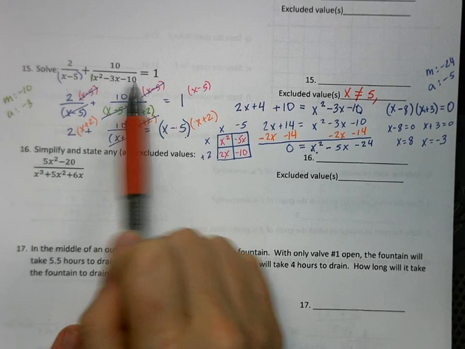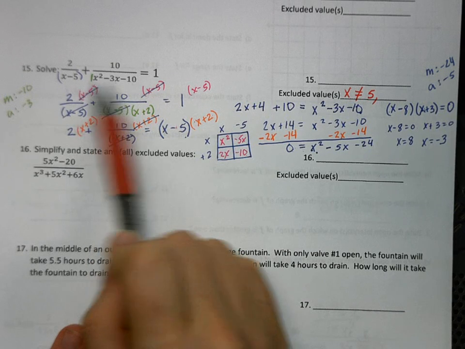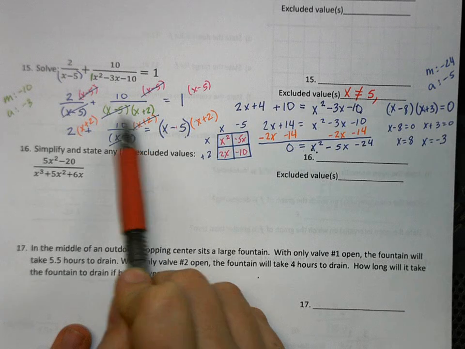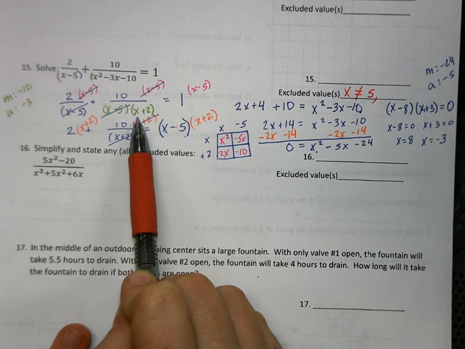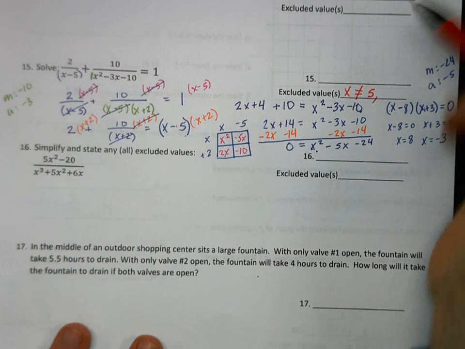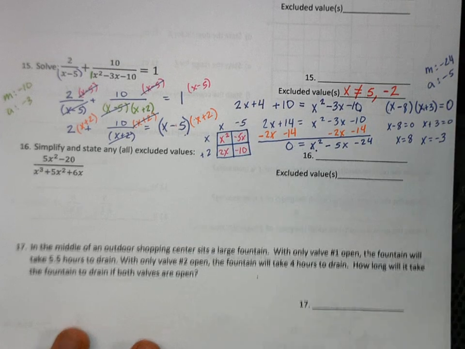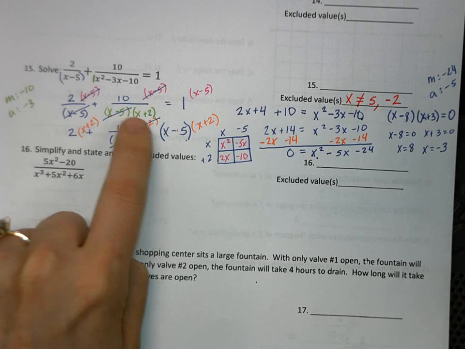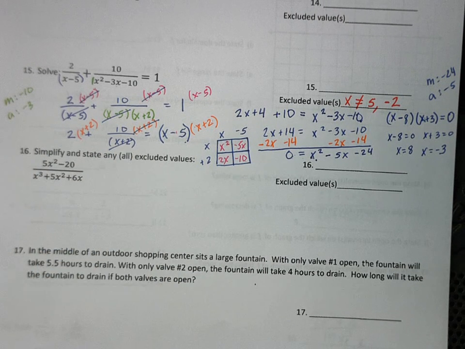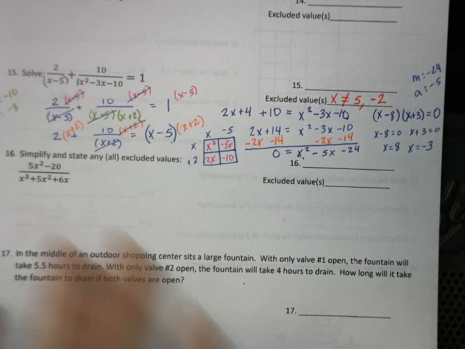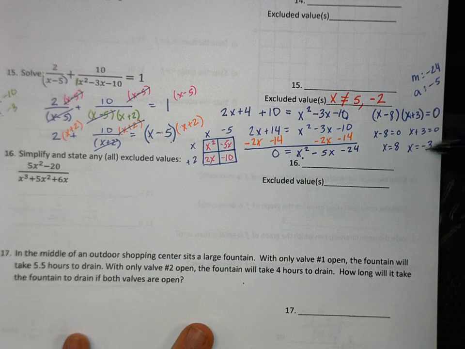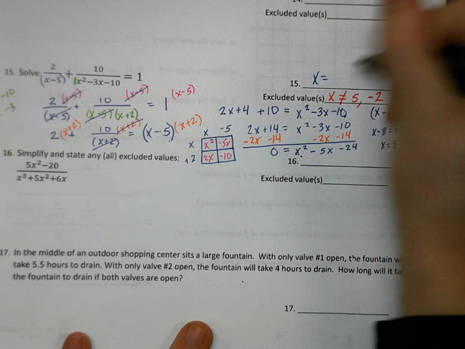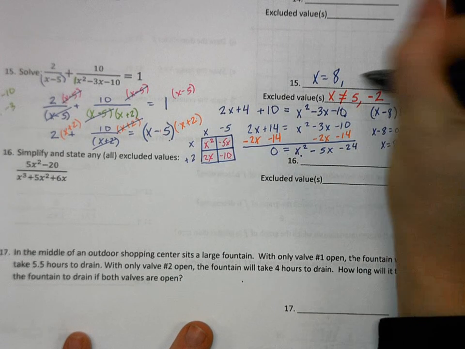Then in my second fraction, it's easiest to see the denominator in the factored form. So what would I plug in for x for these two values? 5 and negative 2. We already have the 5, so then we just need the negative 2. Are there any other denominators other than x minus 5 and x plus 2? No. So those are my only two excluded values. Does that mean I have to cross off one of these two? No, neither of them are 5 or negative 2, so I have two solutions here, 8 and negative 3.